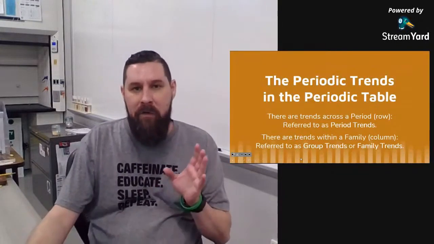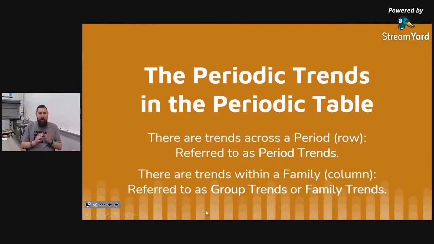So in periodic trends for the periodic table, the first thing you need to know is that there are period trends and then there are group trends. Period trends are the trends that go across the period. Typically, we look at them from left to right, and they're called period trends because they're across a period. Then there are trends within the families or columns of the periodic table, and these are referred to as either group trends or family trends.